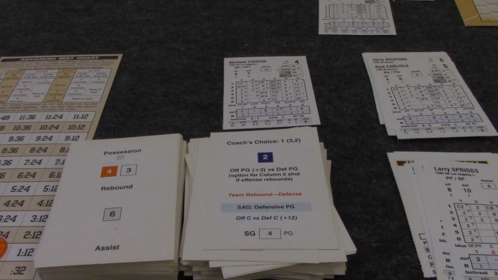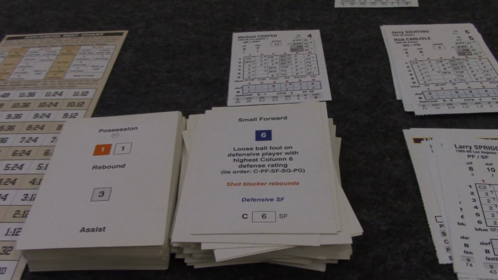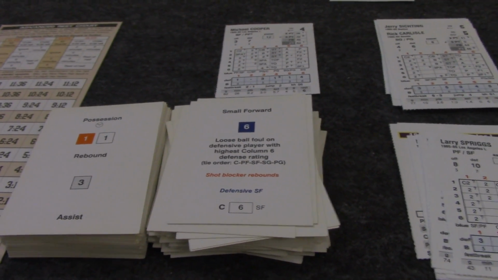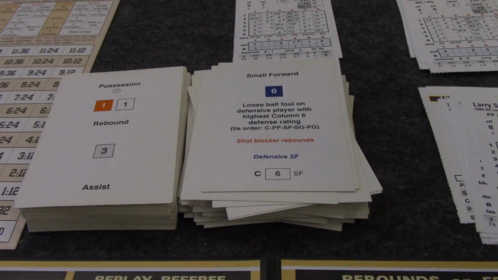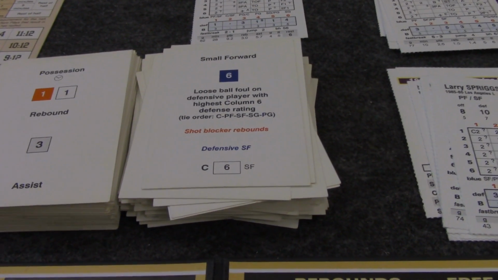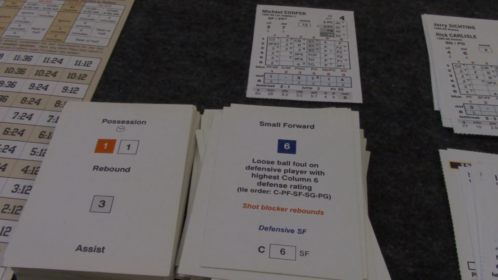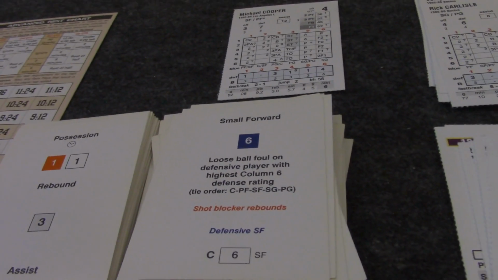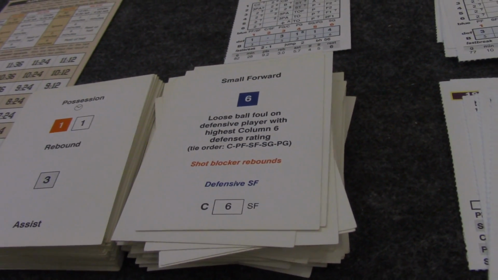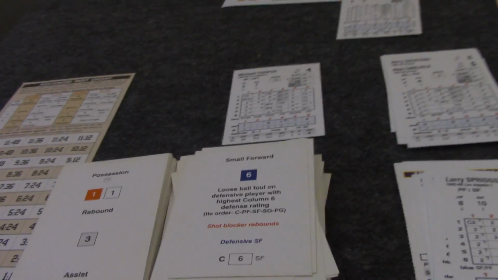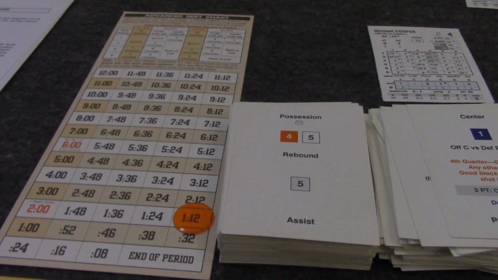Alright, the Lakers with the ball. We'll go to Johnson. And 1:16, so Kite is able to get enough of a hand in his face. He misses the shot, and it's a loose ball foul on the defensive player with the highest column 6. So that'll be Kite. So Johnson misses, but Kite will pick up the loose ball foul, and it'll be Lakers ball again. 1:12 left in the game.